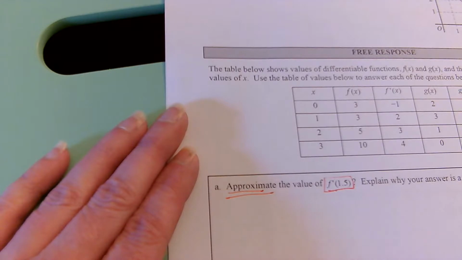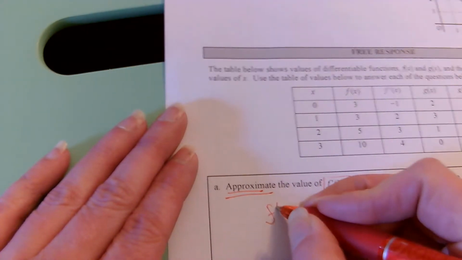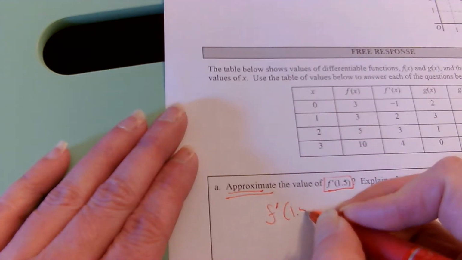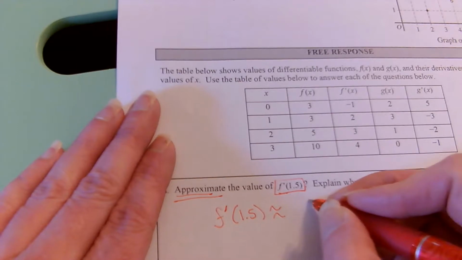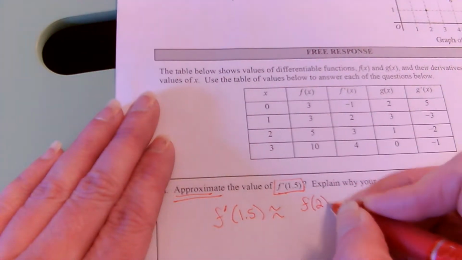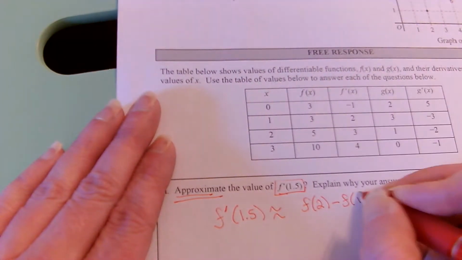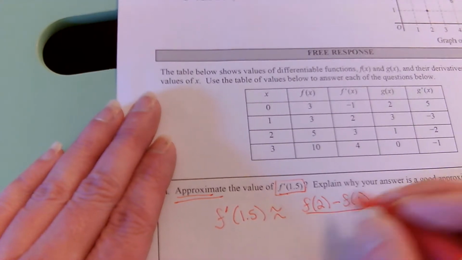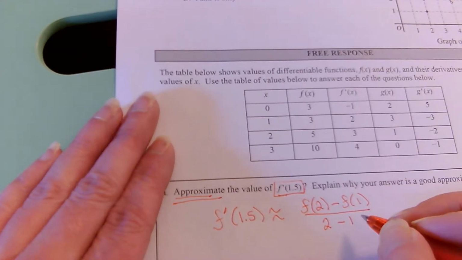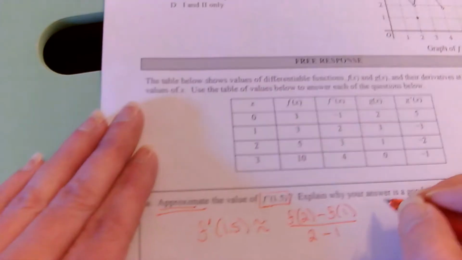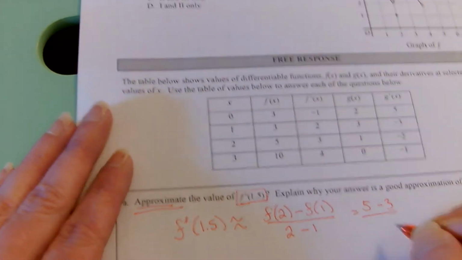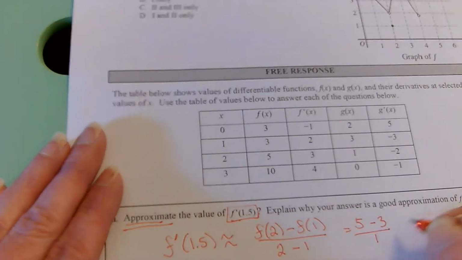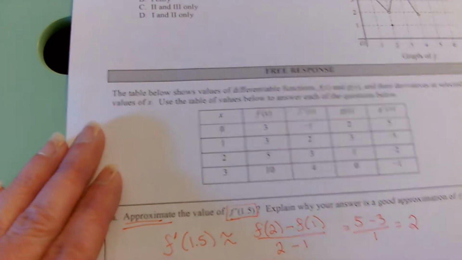I'm going to think slope of the secant line. I've got to find the slope. So I'm going to do that: the derivative at 1.5 is approximately the same as if I took f of 2 minus f of 1, y2 minus y1, over the change in x. So f of 2 is 5, f of 1 is 3, over 2 minus 1, which is 1, and I get 2.